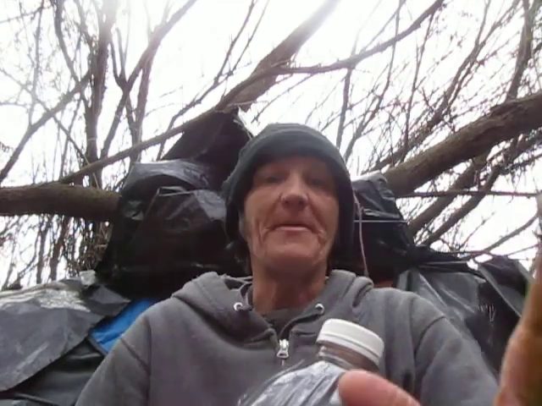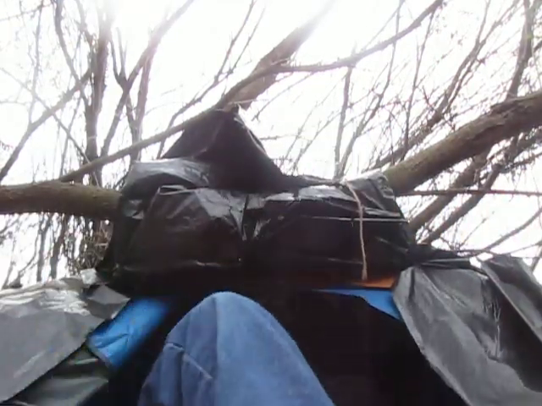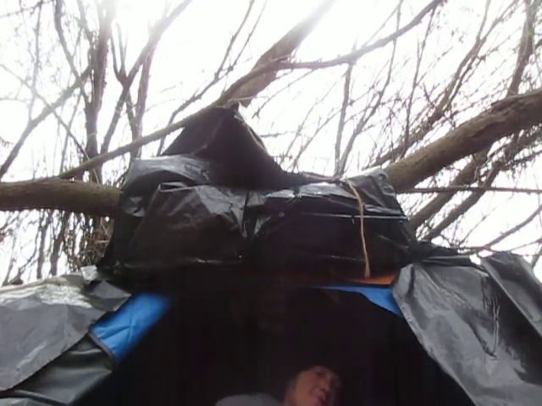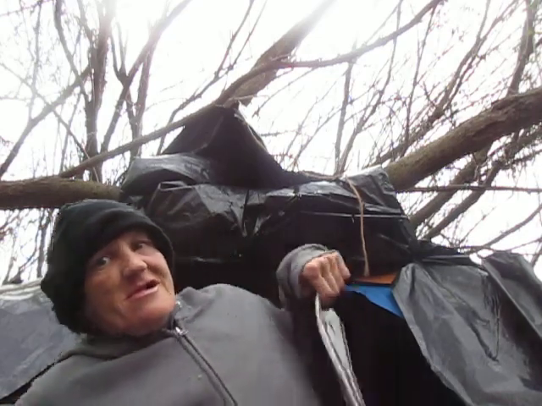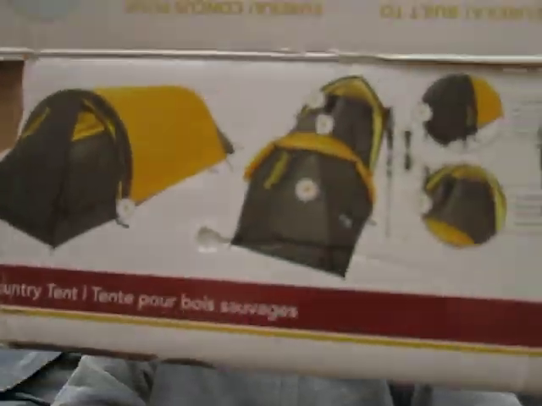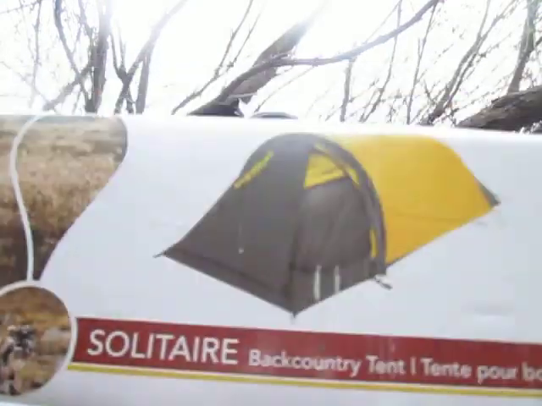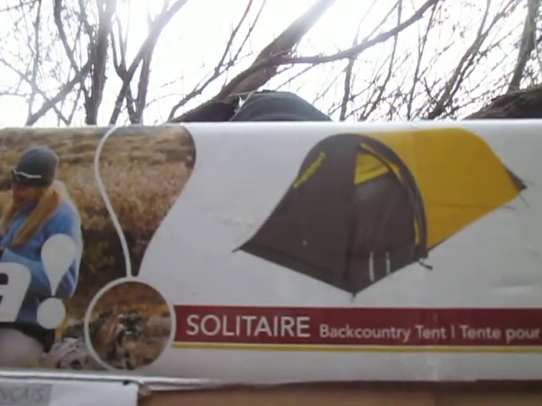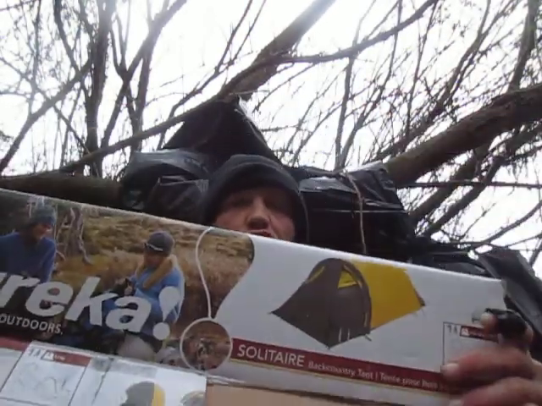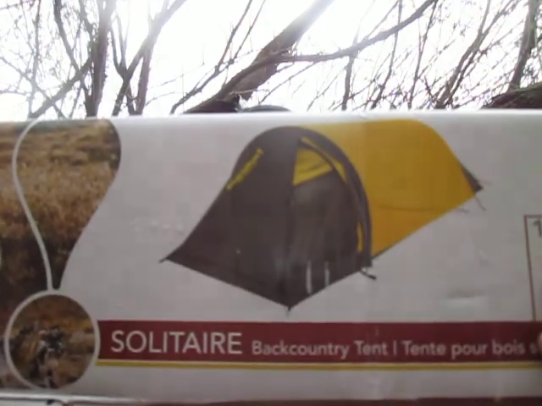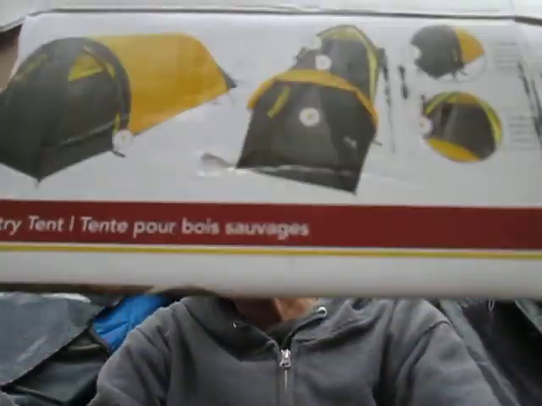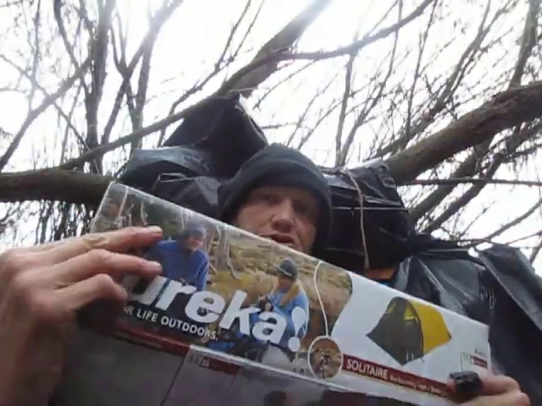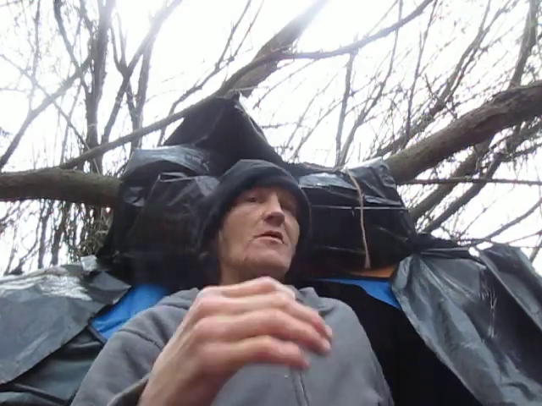Now, I'm preparing to move. See this tent here? Okay, you can see that this is a low tent, in reference to its height, width, length, and everything. Now, when you look at this tent, and you see how small it is, and then you compare it to the structure that I'm in right now.